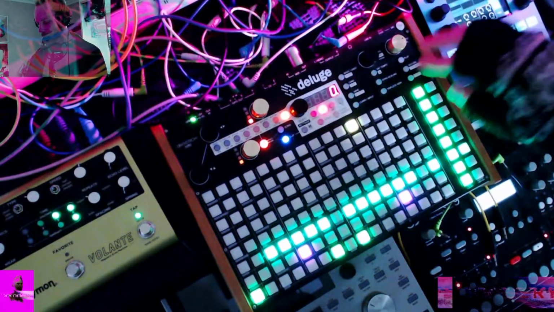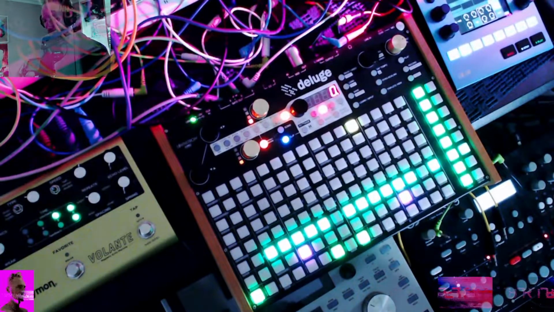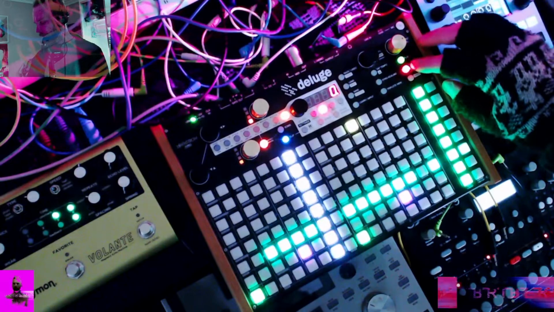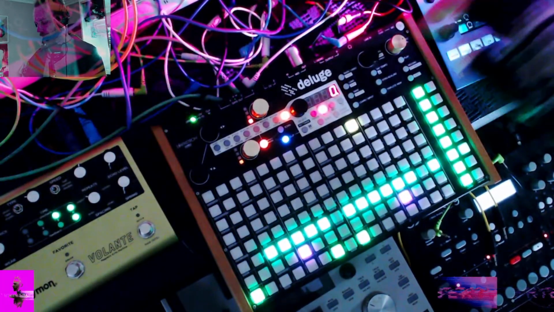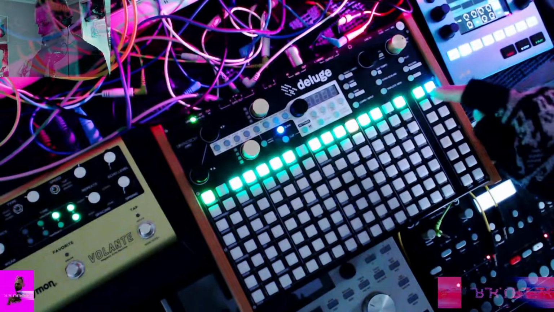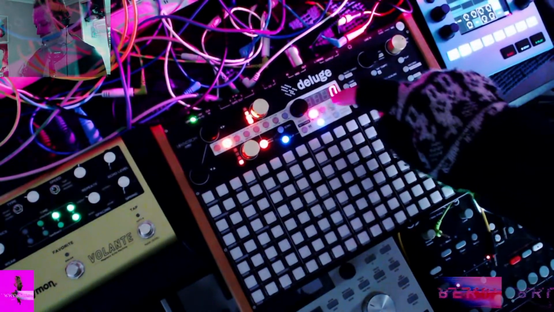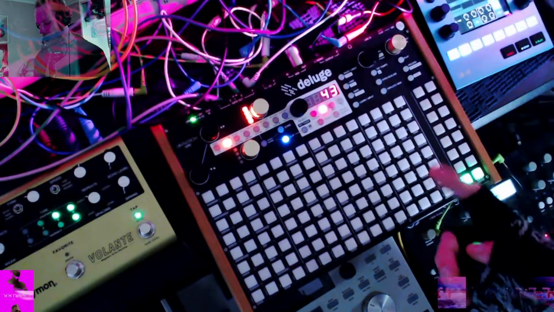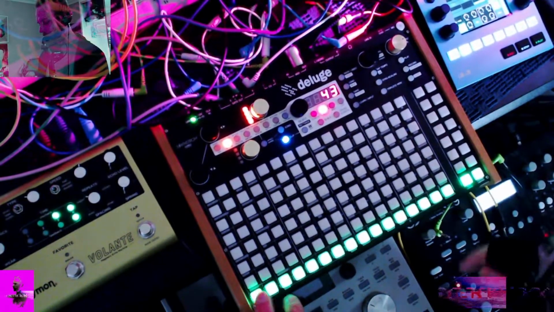Now what I'm going to do is resample it, and Deluge is super easy to resample, which I love. So I'm going to hold record and hit play. And there we go, I've got it resampled. Gonna go back to my main song menu, switch off that kit, start a new kit, and load that resampled pattern into it.